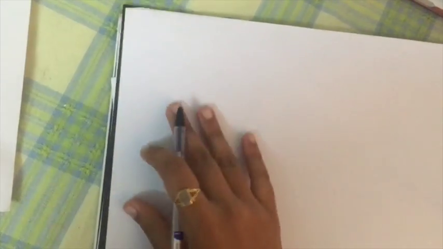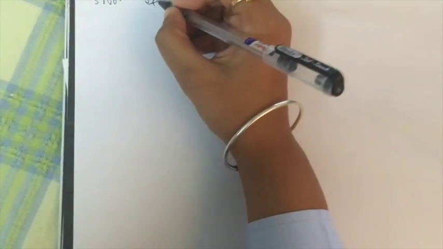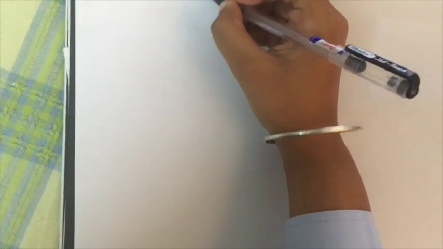So now we are going to make a table. We'll take an input string. Okay, we'll take an unread input. So this is serial number. We're going to make the table. That's really important from the exam point of view too. And the unread input.